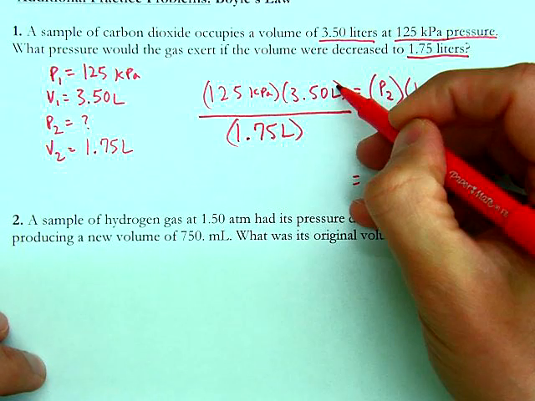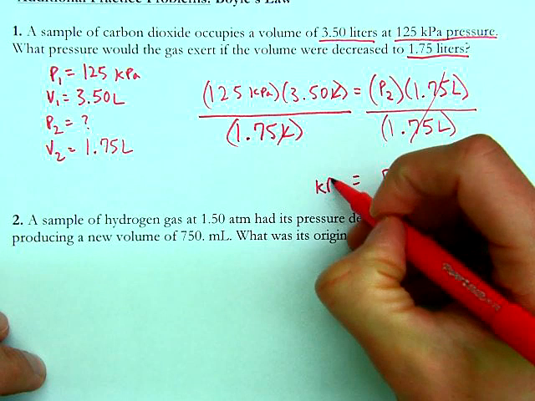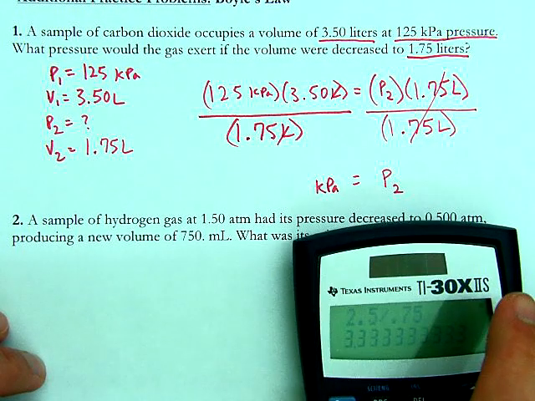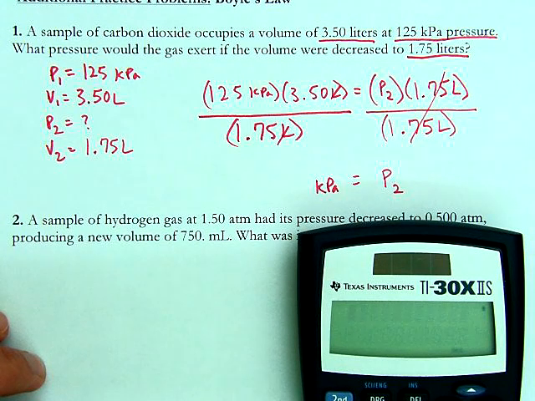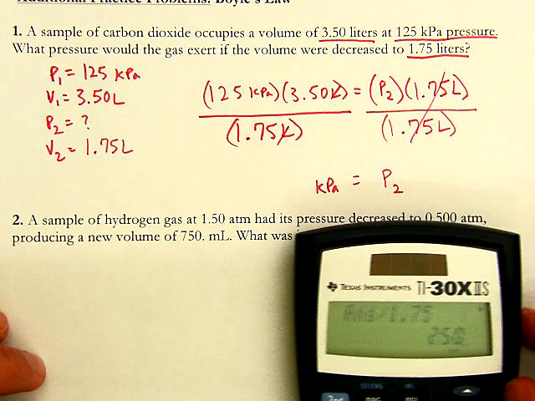And liters will cancel, and you'll be left with your answer, which in this case is in kPa, kilopascals. So on our calculator here, we'll go 125 times 3.5, some number, divided by 1.75. Our units of liters cancel out, and we're left with 250 as our pressure.